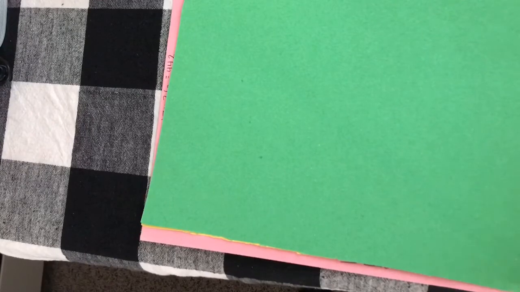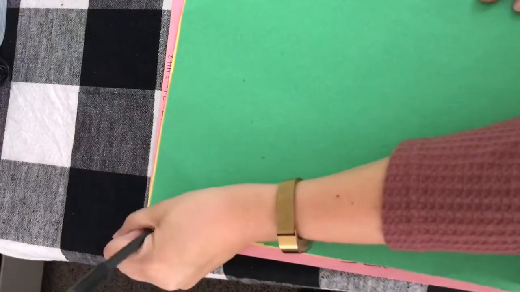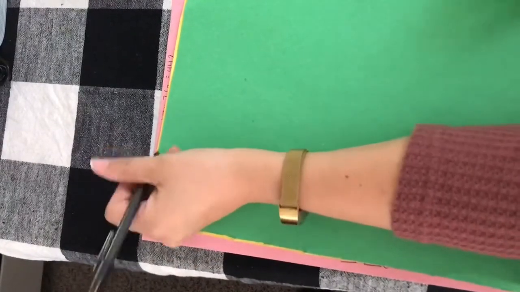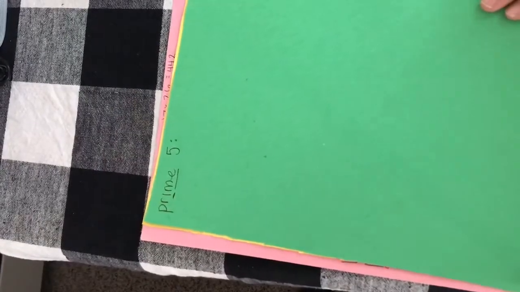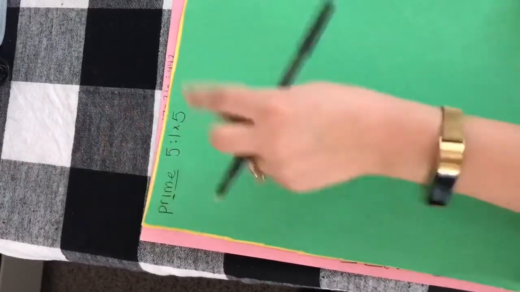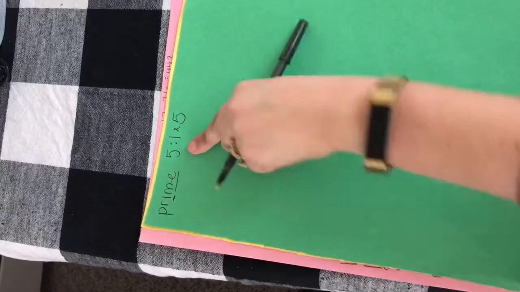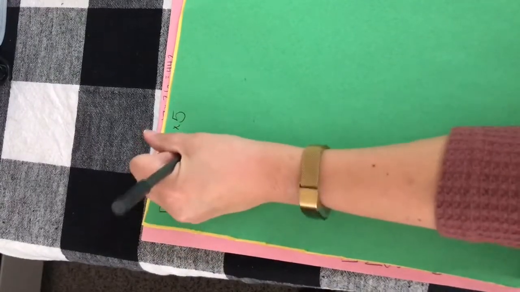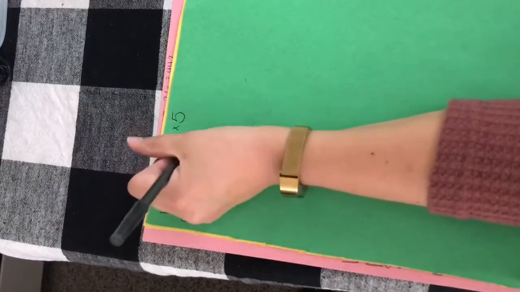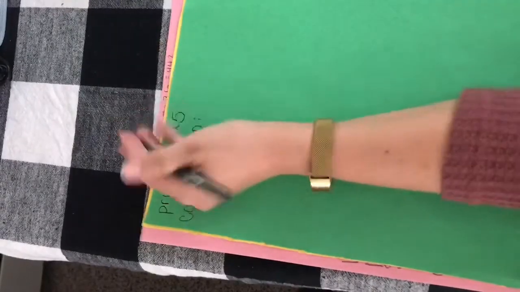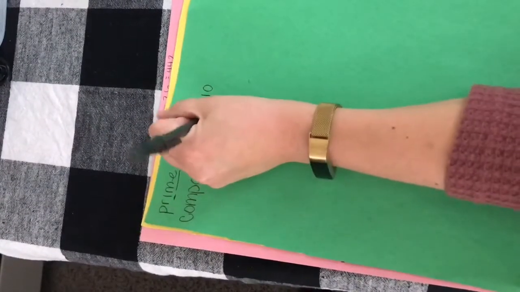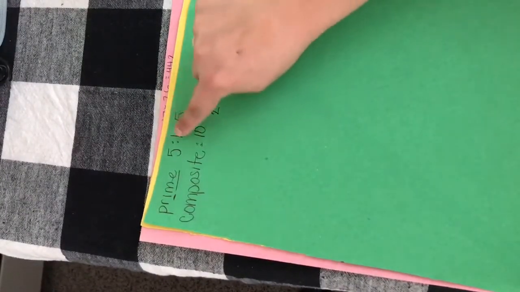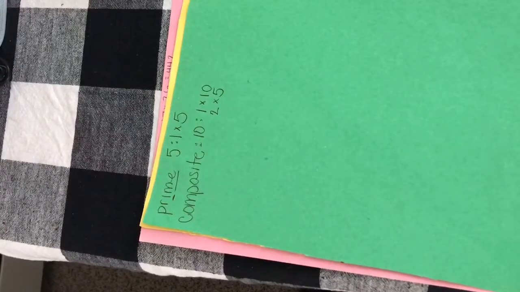So composite means that there's more than 2 factors. We know that a prime number means 1 and me. For example, the number 5 is prime, because I can only multiply by 1 and 5 as whole numbers to get to 5. Composite means there's more than those 2 ways to get to the number. So for example, 10 is composite because I can multiply by 1 and 10. I can also multiply by 2 and 5. So there's more than just those 2, 1 and me, to get to 10.